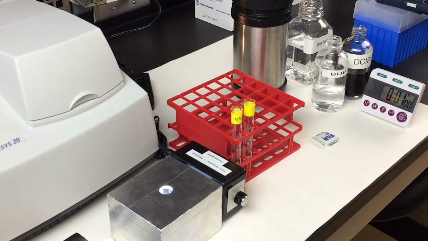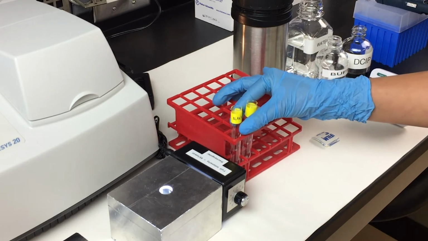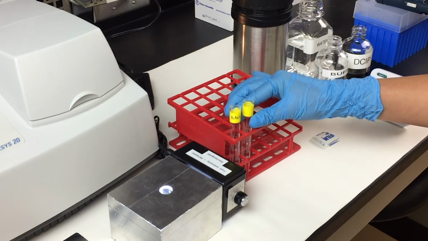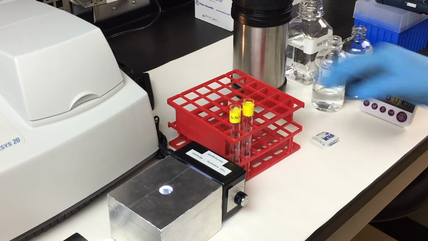Now with the light source properly set up, we are ready to set up the experiment to determine the standard illumination time. For this experiment, we need 2 test tubes, one for the blank and one for the time course experiment.